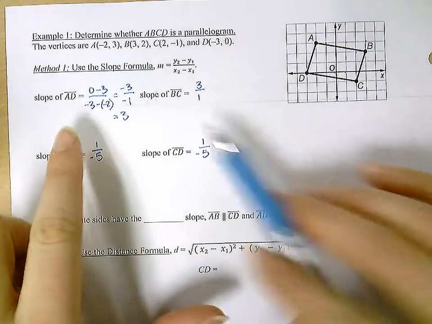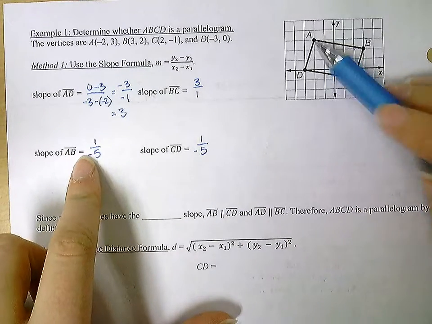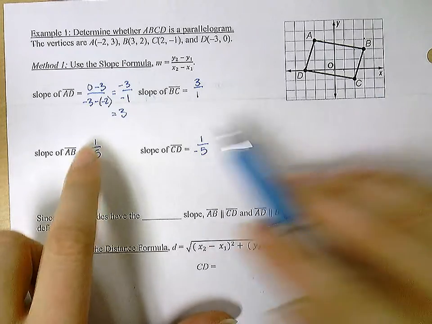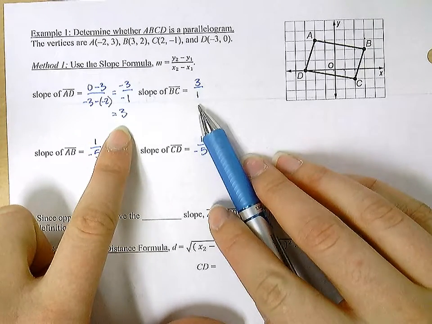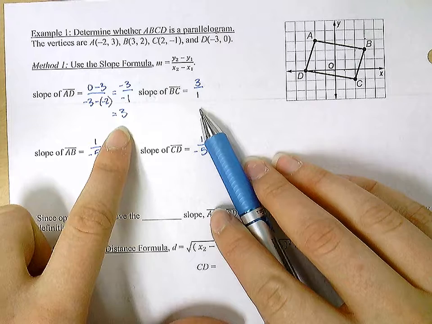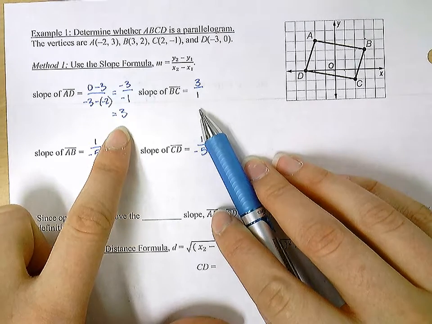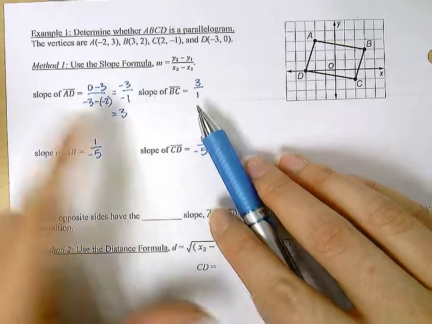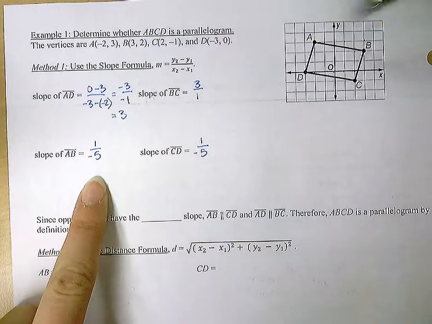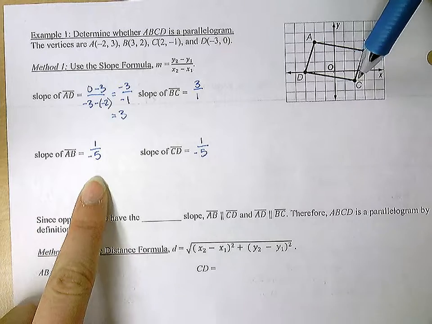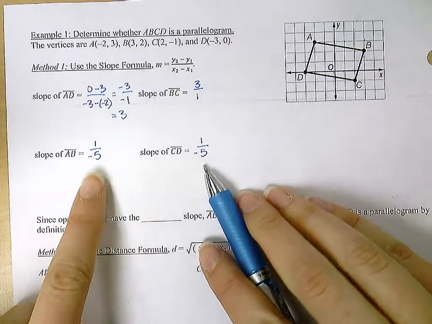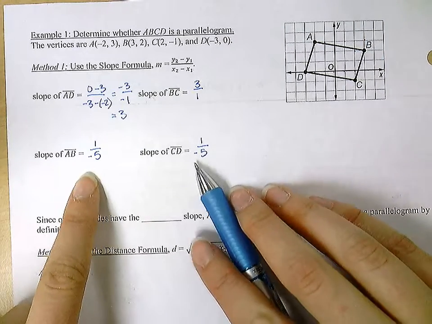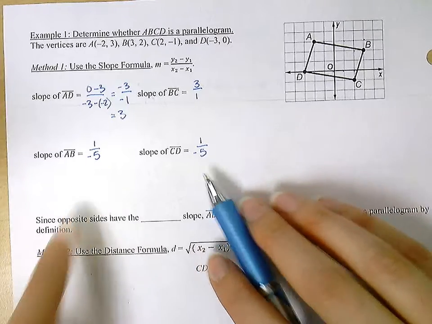Now when you're proving this is a parallelogram, you need to look at opposite side slopes. So that's why I have it laid out this way. So I have AD and I want to compare it to BC. Well, those two slopes are the same. If you have the same slope, that means your lines are parallel. Okay, that's why we can use the slope formula. Same thing with AB and DC. I'm going to compare those, make sure their slopes are the same, so I know those two segments are parallel.